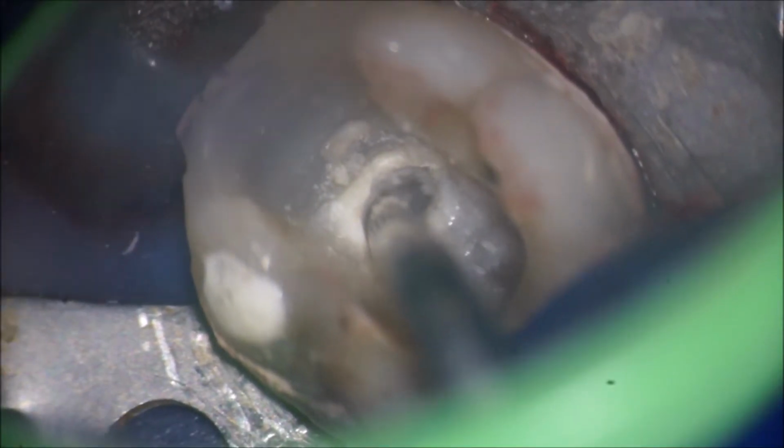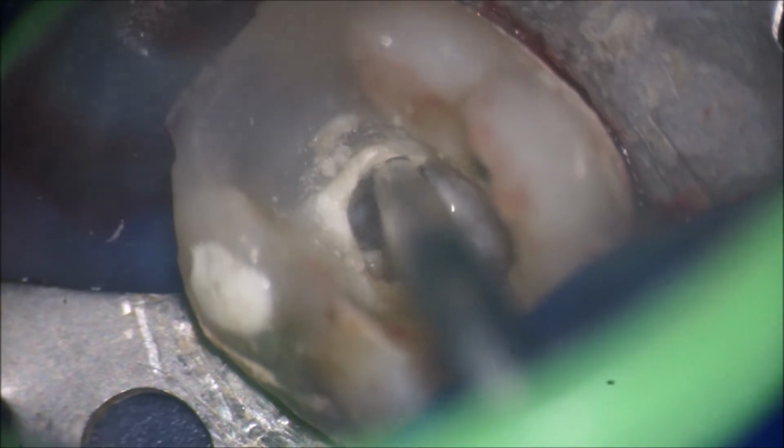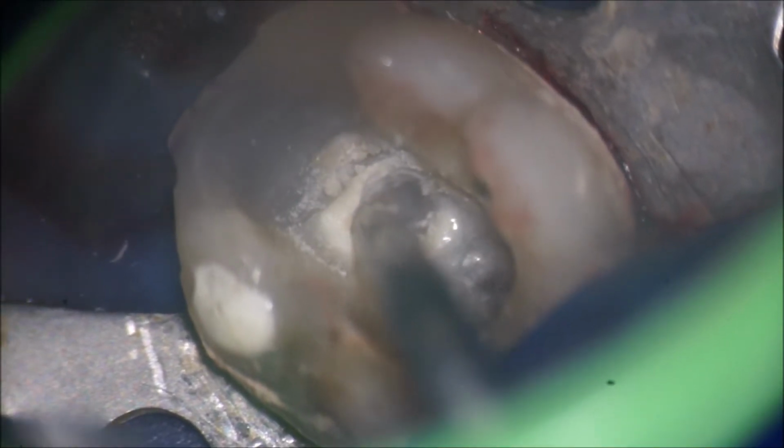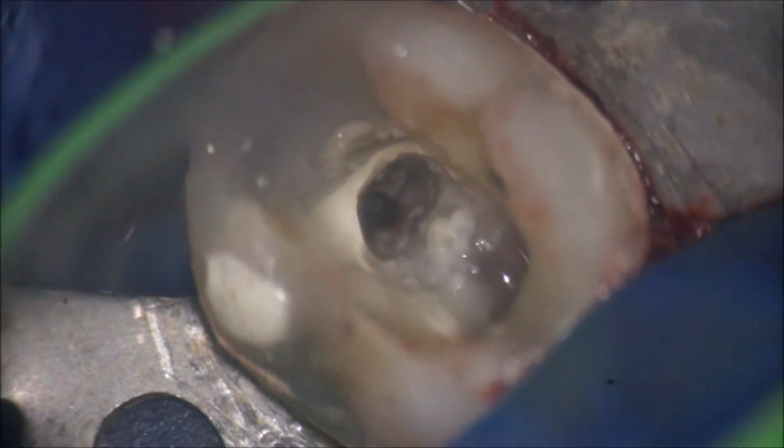Startex number 2 to open up the orifice a bit further in an attempt to get all the pulpal tissue out of there. It was a very fibrous tissue. It was also, think of it as dentin flakes in there. Not sure why it formed. I would have expected the resorptive lesion to be without any calcified tissue, but this one had some in it.